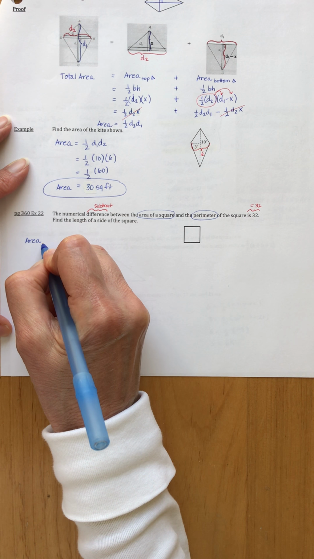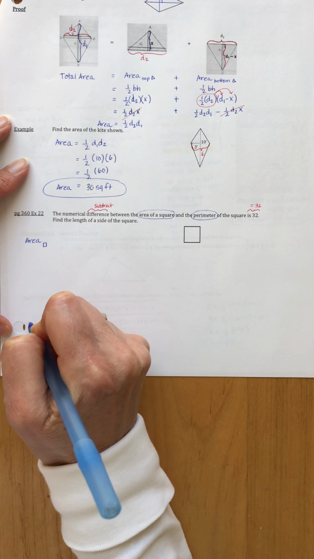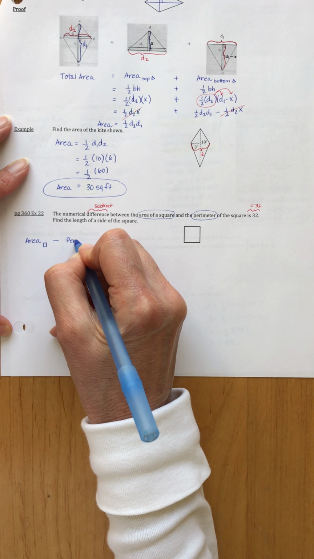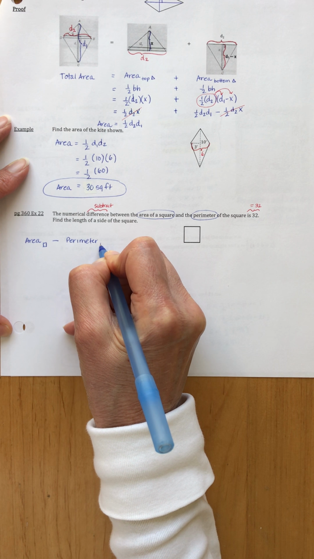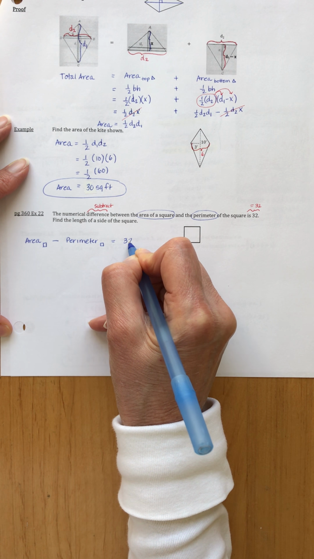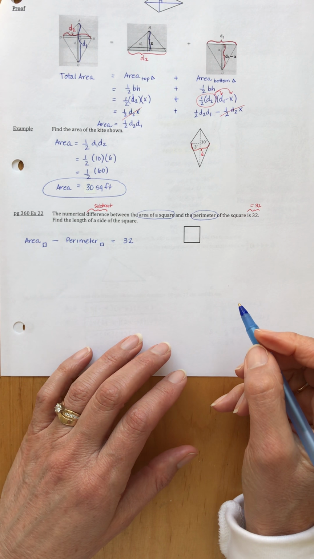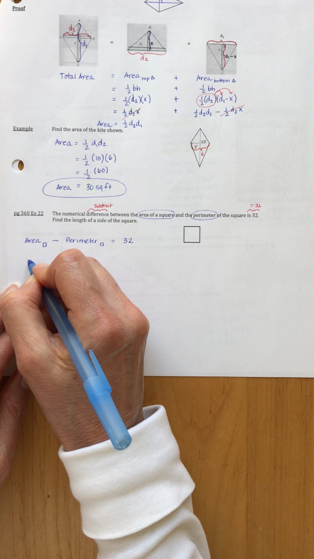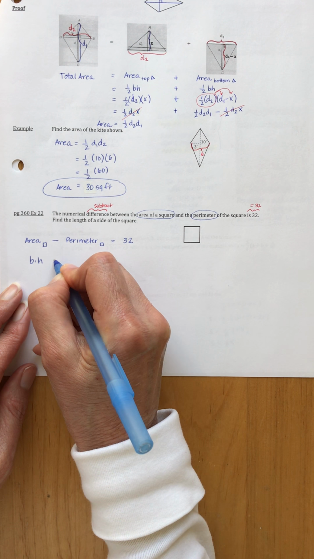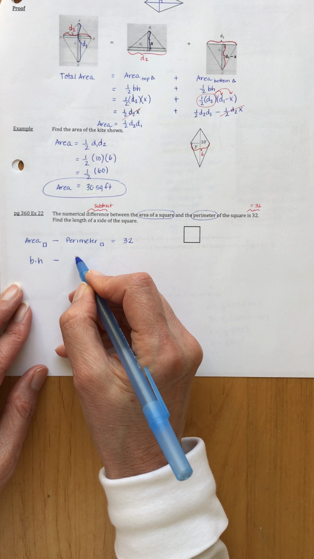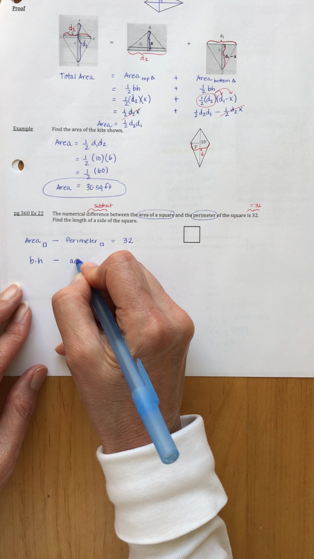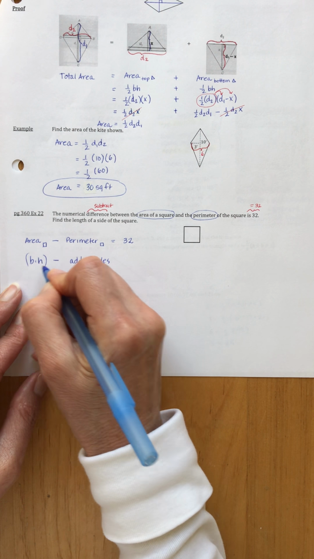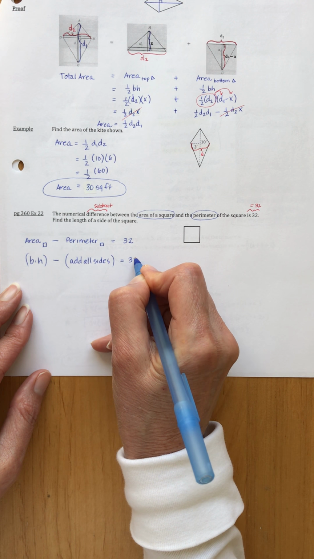Okay, so we're going to take the area of the square, and then we're going to subtract from it the perimeter of the square, and that equals 32. Now we know the formula for the area of a square is base times height, because a square is a special rectangle. And then the perimeter would be adding all sides. Whatever these end up being, that equals 32.